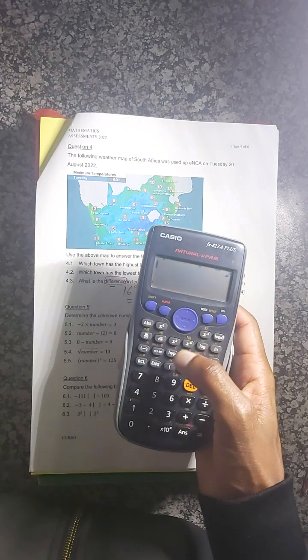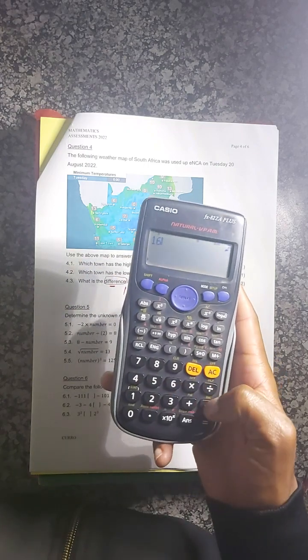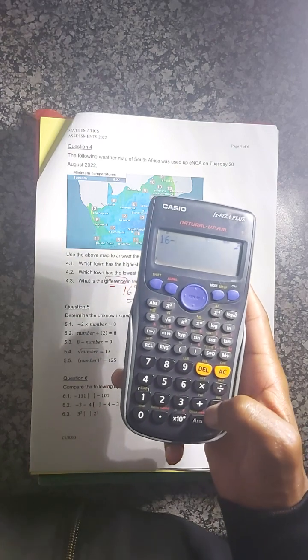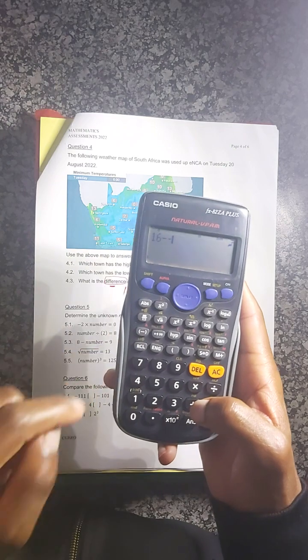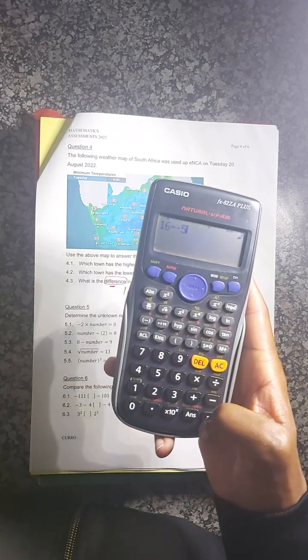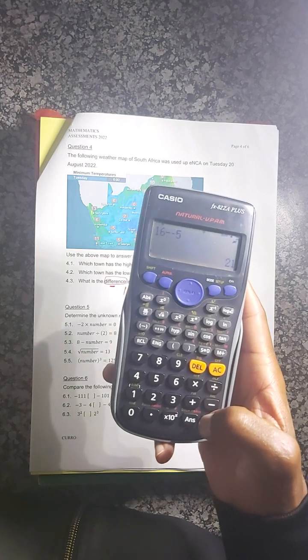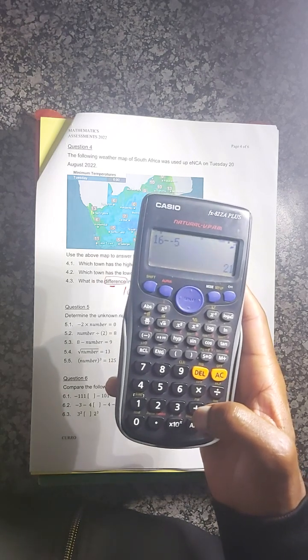Another way of doing this is on your calculator. On your calculator, you would say 16 minus negative 5. And what does your answer become? It becomes 21. So that's how you would get the answer using your calculator. Okay, I hope it makes sense.